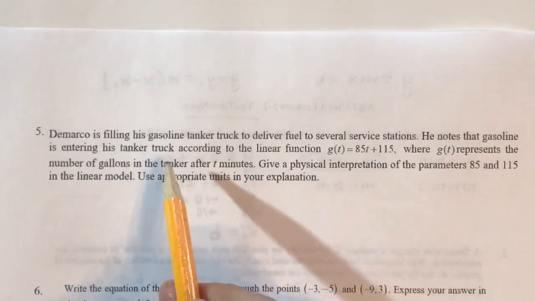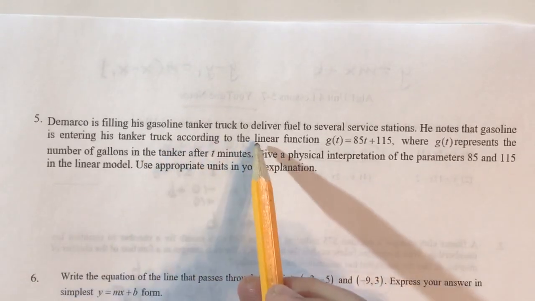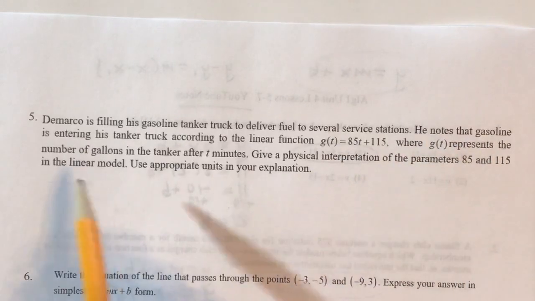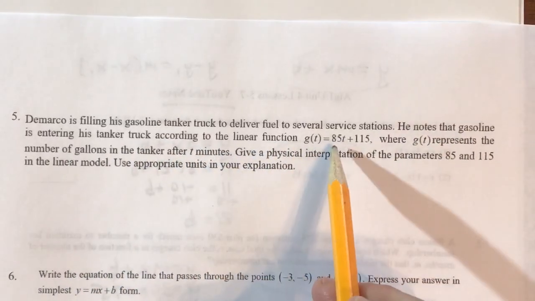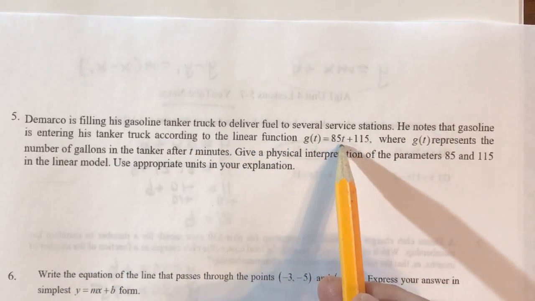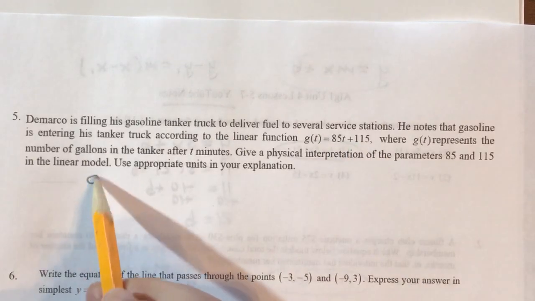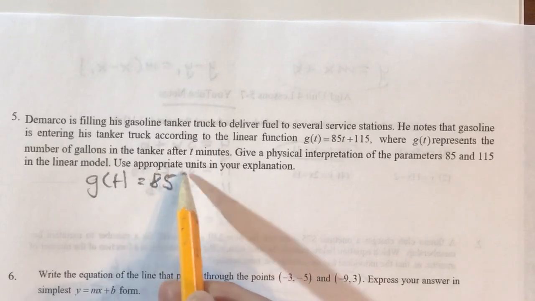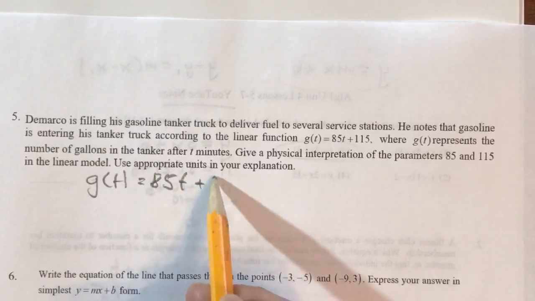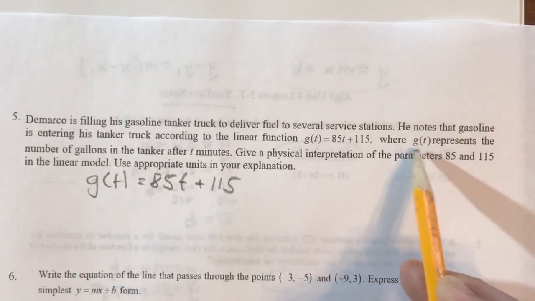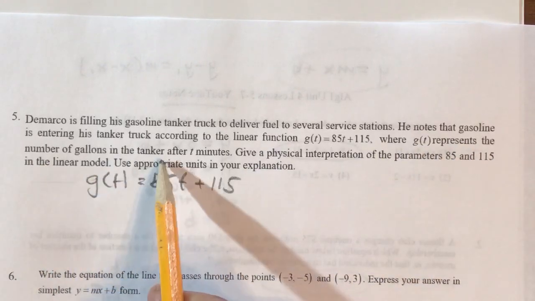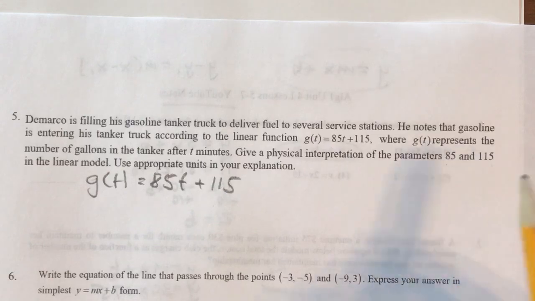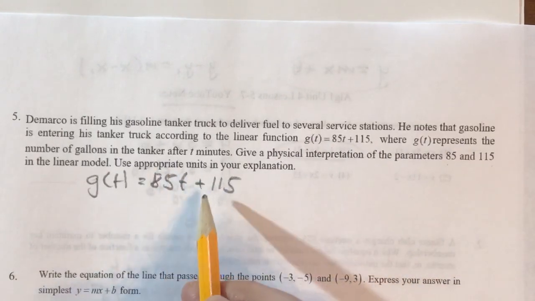DeMarco is filling his gasoline tanker truck to deliver fuel to several service stations. He notes that the gasoline is entering the tank according to this linear function: G of t equals 85t plus 115. Let me rewrite that. 85 is my slope, and I'm starting with 115. G of t represents the number of gallons in his tanker after t minutes. Give a physical interpretation of what the 85 and the 115 are representing. I kind of gave it away.